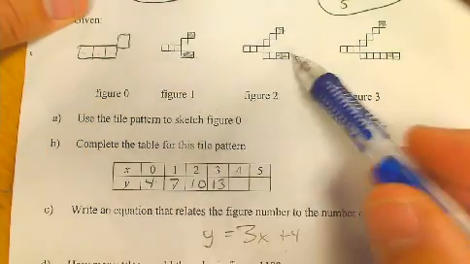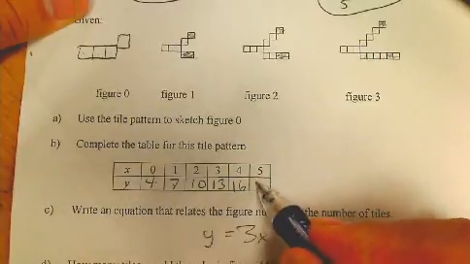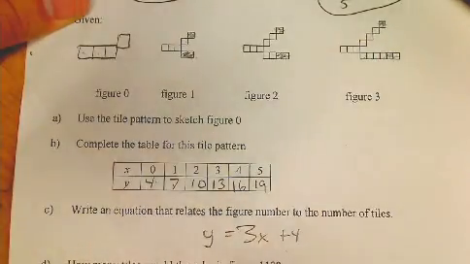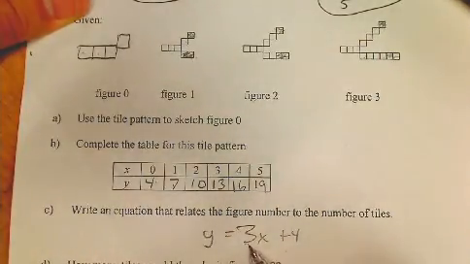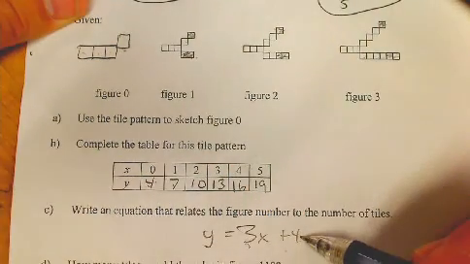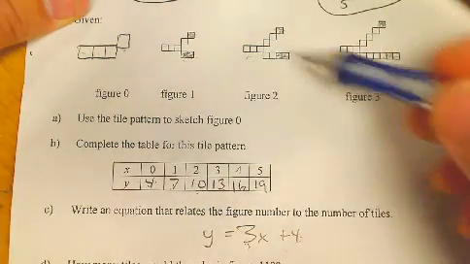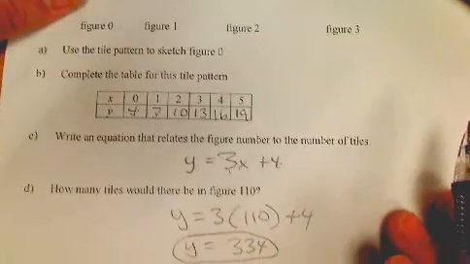And it's increasing by 3 every time. So I just increase by 3 every time. It's increasing by 3 every time. And it started off with 4. Start off with 4. Increasing by 3. And that's where the 3x comes from.